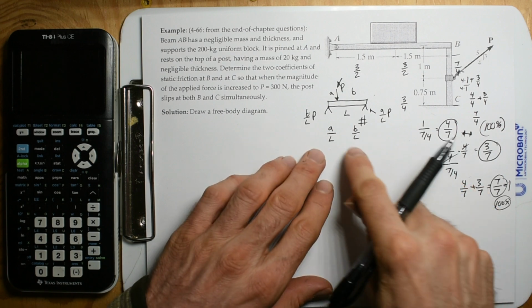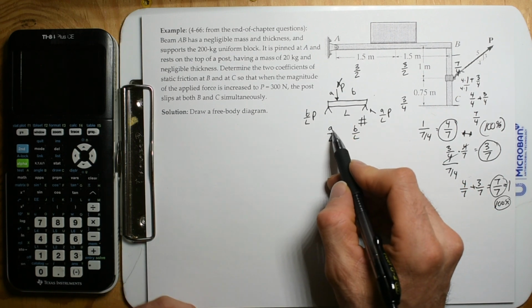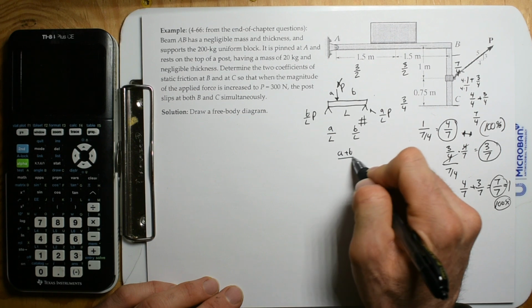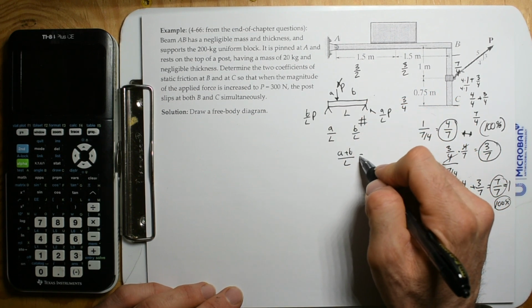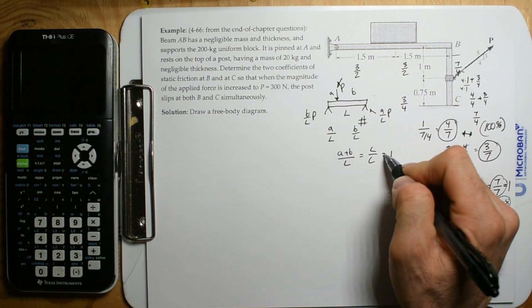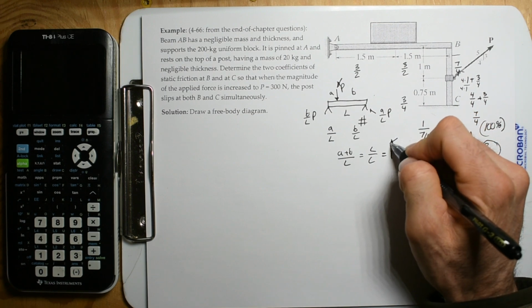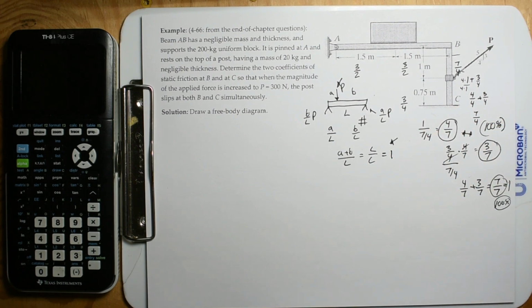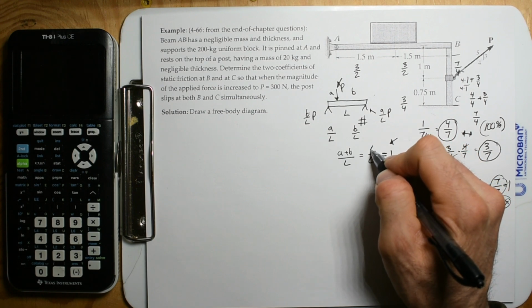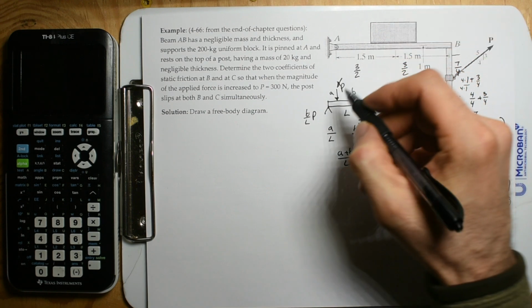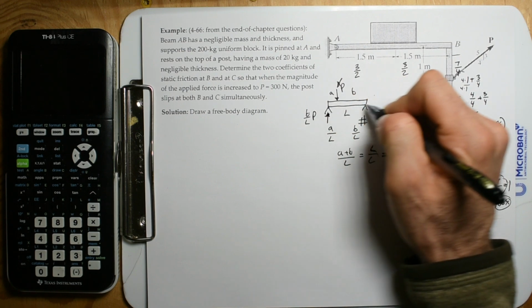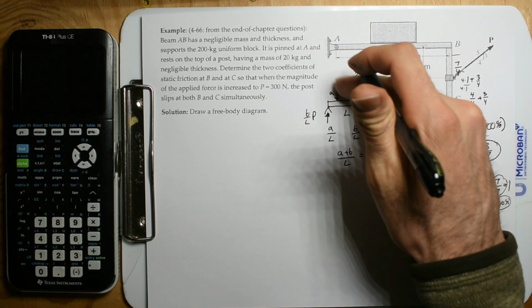But let's do the comparison, because over here we have the ratio of A divided by L plus B divided by L. That's going to be A plus B divided by L. A plus B is L, and we have L divided by L, and that is a ratio of 1. So we have that 100%. And because the sum of the forces in the y direction have to equal P, this component plus this component have to equal P.